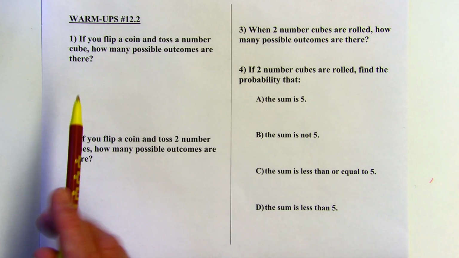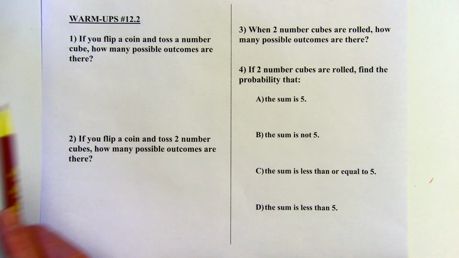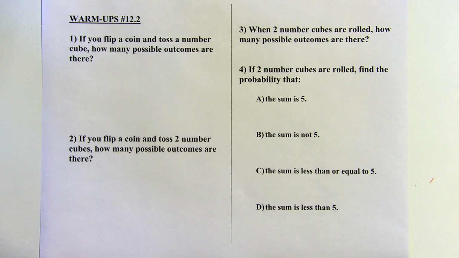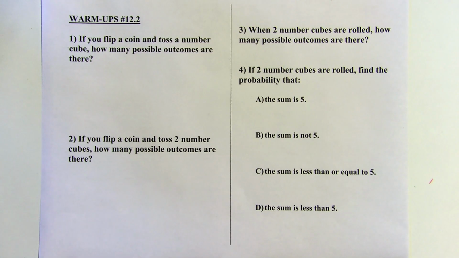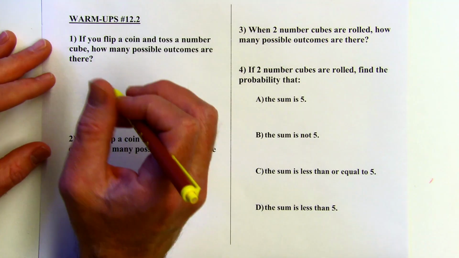You could start thinking, oh, I could get a head, and then a head. It could come up heads and then get a 1. It could be a heads and then a 2. You can make a chart like that, but that would take a while. This is going to be much quicker if we use the fundamental counting principle.